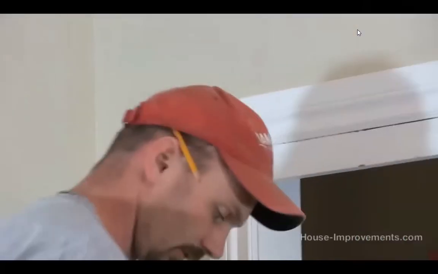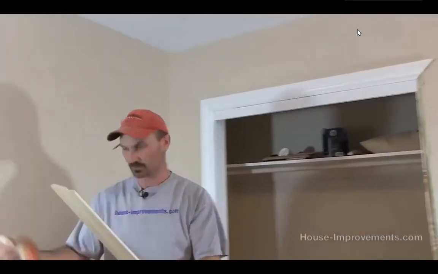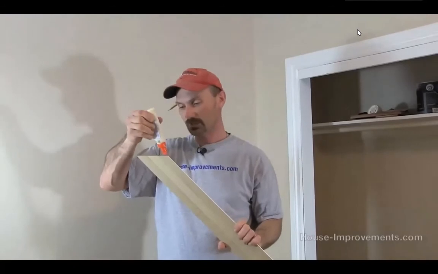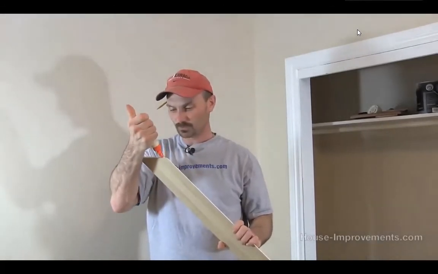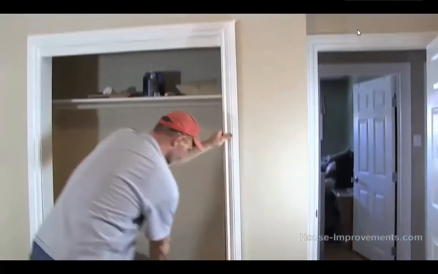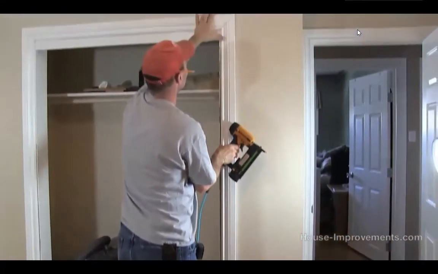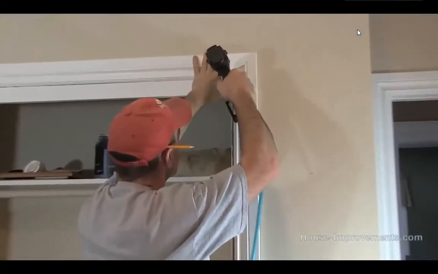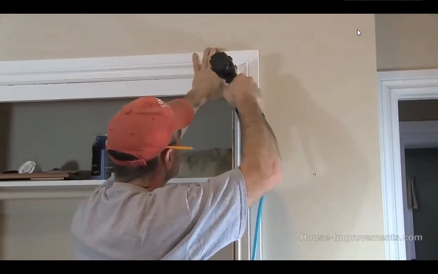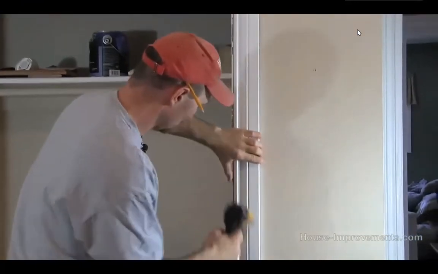Okay, going back to this corner. I'm going to put some glue on the top of this miter, on this side piece. You don't need a whole bunch of glue there, but just a little bit of a bead there. I'll stand this in place. I'm going to line this miter up here as best as it will. Okay, just like that. And then we're just going to work our way down the door frame using the marks we had put on there.